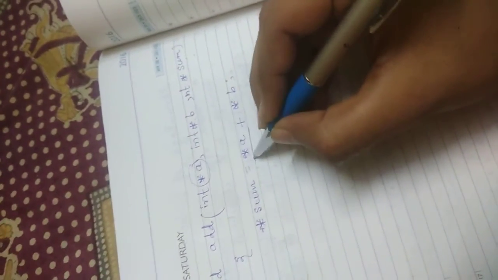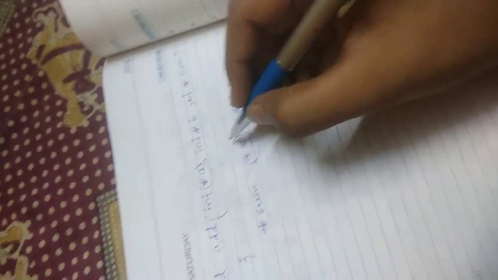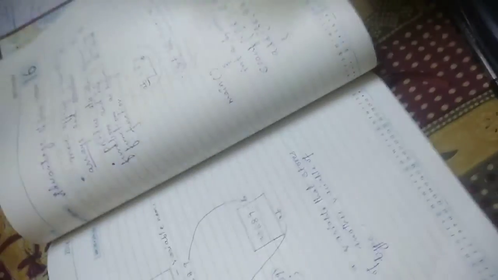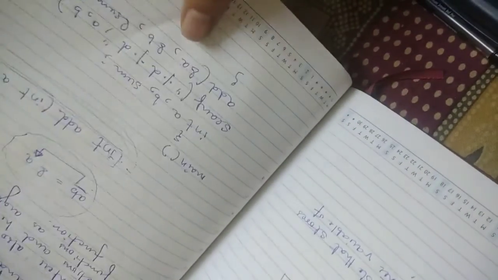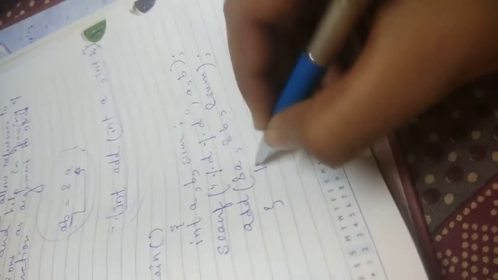Now pointer a means the value at the address. Suppose the address, here we are using the ampersand a, suppose the ampersand a value is 100. Suppose the address of a is 100, b is 101, and sum is 102. So this 100 will be passed as an argument to pointer a.